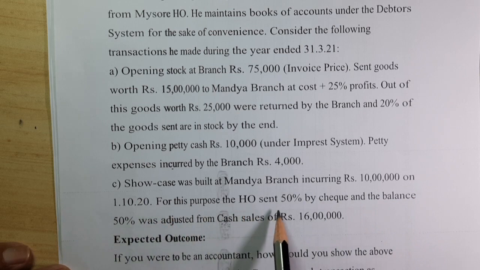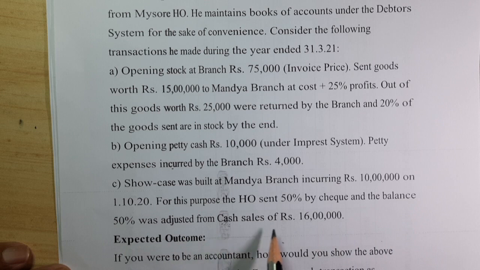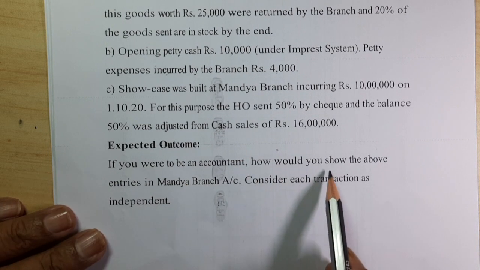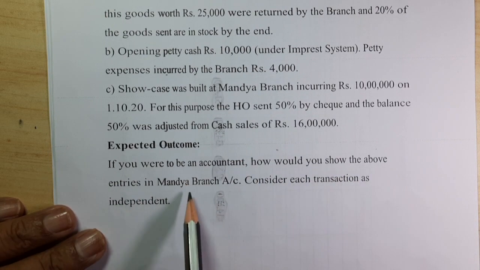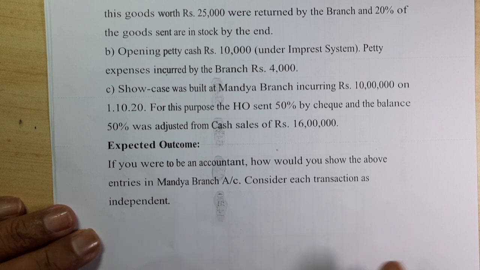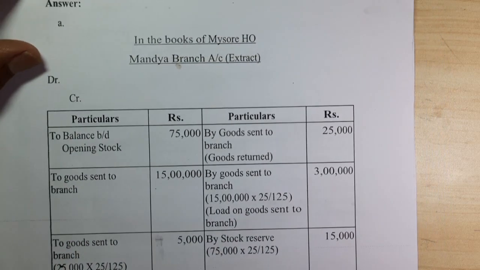For this purpose, the head office sent 50% by cheque and the balance of 50% was adjusted for cash sales of rupees 16 lakh. Expected outcome: if you are to be an accountant, how would you show the above entries in the branch account? Consider each transaction as independent. So it is very simple.